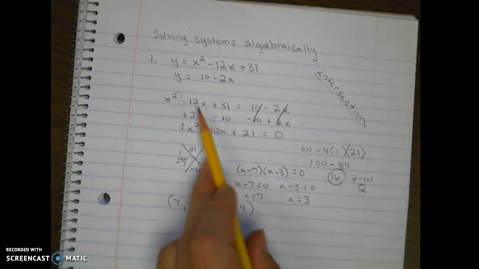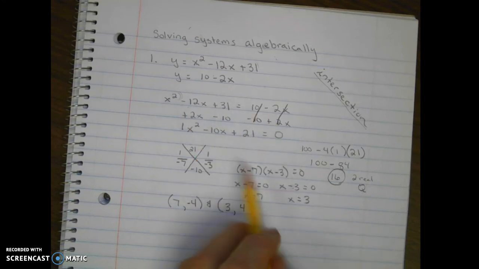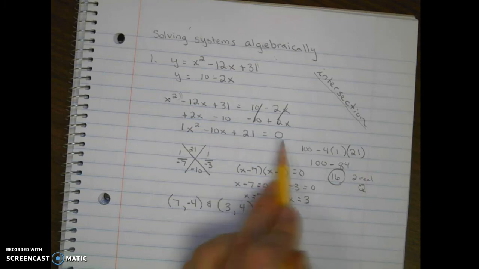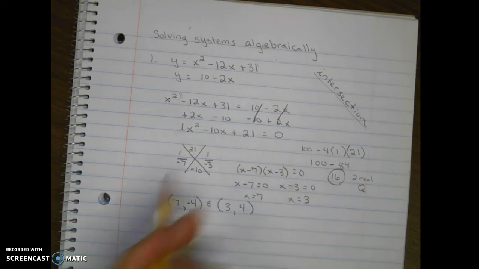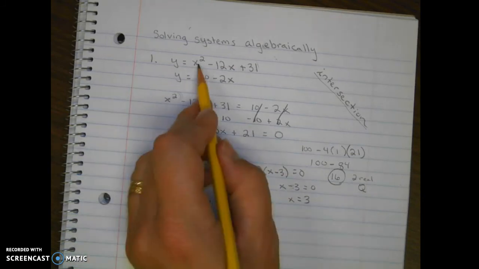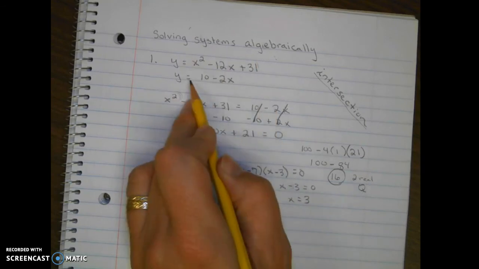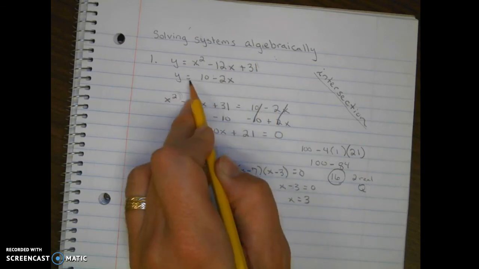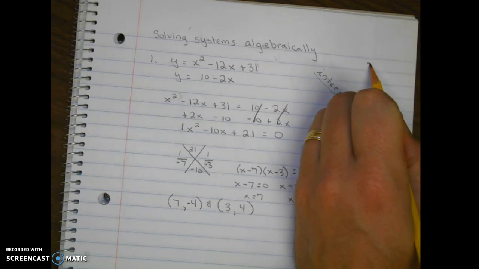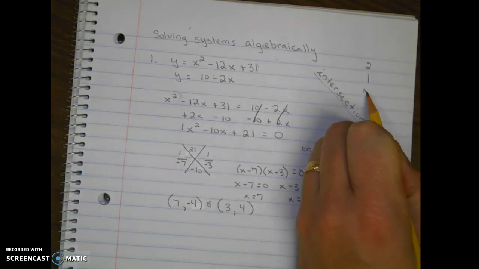Remember, if the variable vanishes when you're doing this, then you have to compare your two numbers to see what you have here. When you have a quadratic and a linear, remember, you can't have an infinite number of solutions. You can either have 2, 1, or no solution.